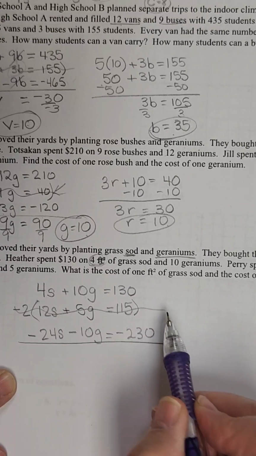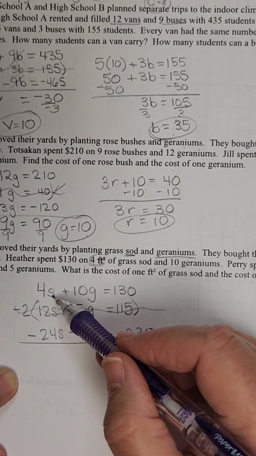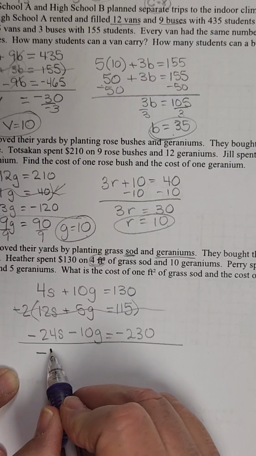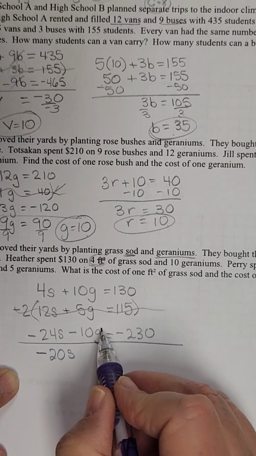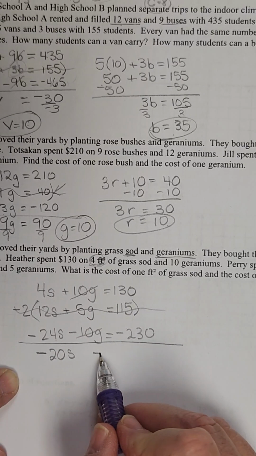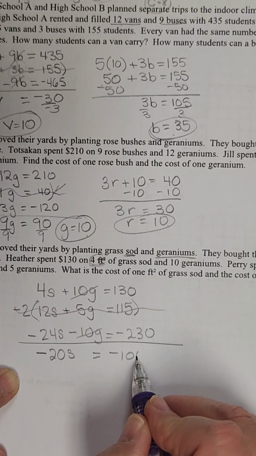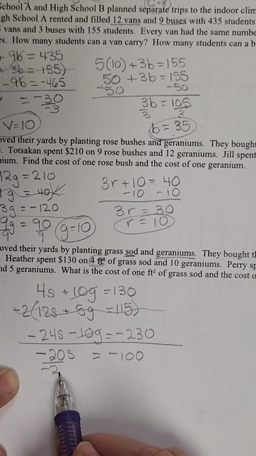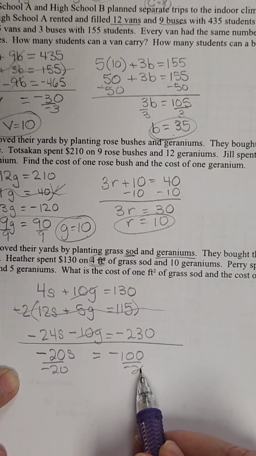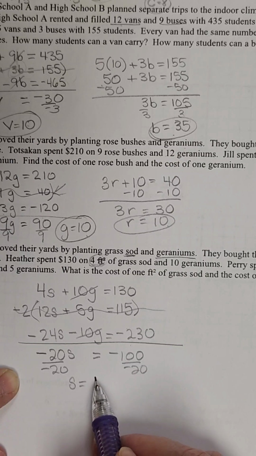So we're going to get rid of that. And 4S minus 24S is a -20S. The 10s cancel. Equals 130 minus 230 would be a -100. And when I divide by -20, the sod is 5.